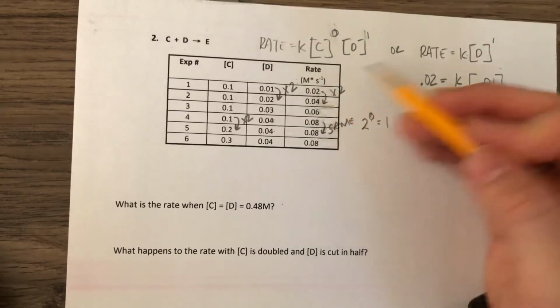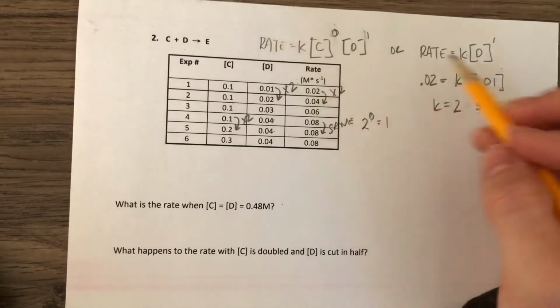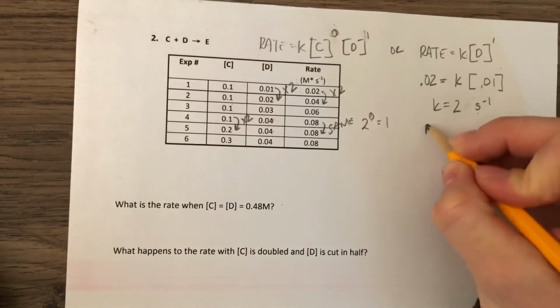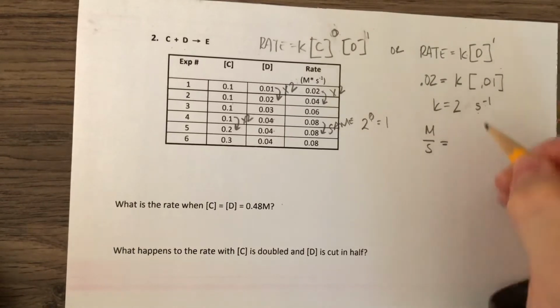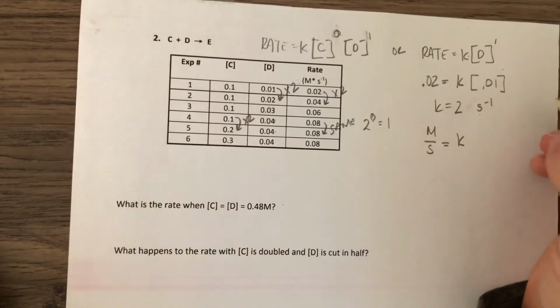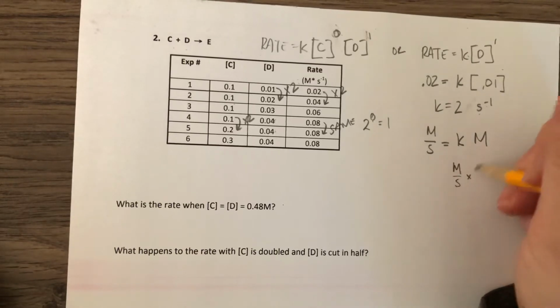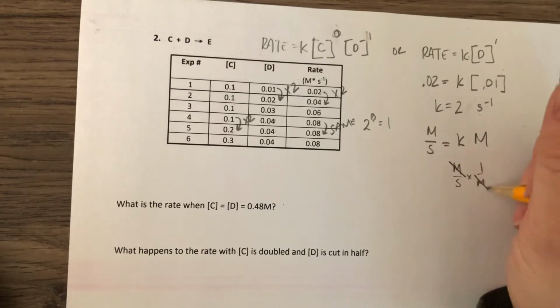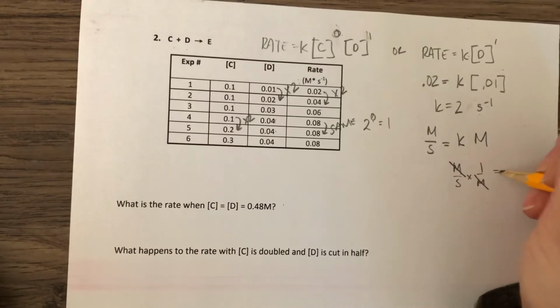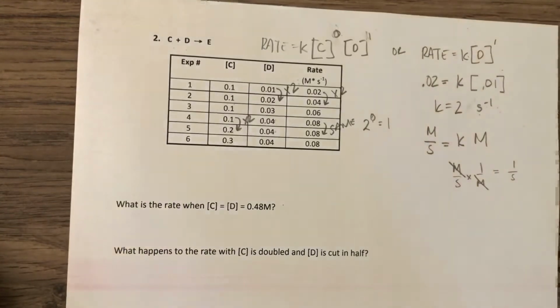We could also determine that by plugging in the units instead of numbers to the rate expression. So if the rate is molarity per second, K is what we're solving the units for, and concentration of D is in molarity. Well, if we divide both sides by molarity, molarity divided by molarity cancels out. The units on K is 1 over seconds, or seconds raised to the -1.